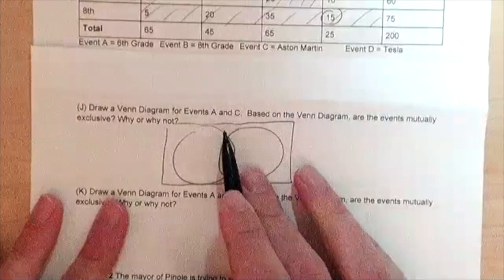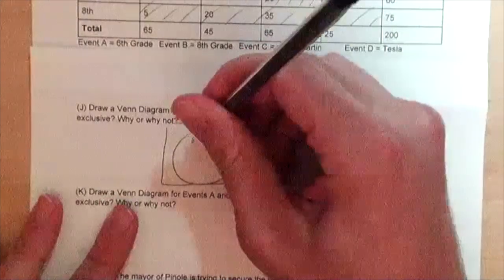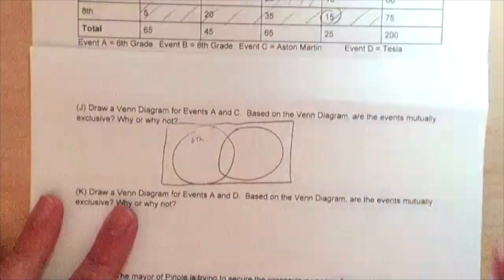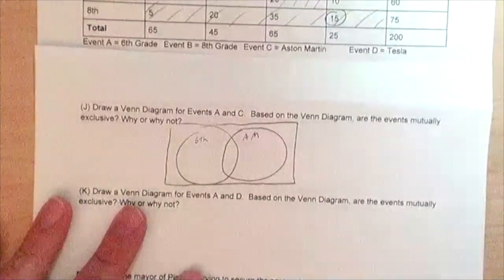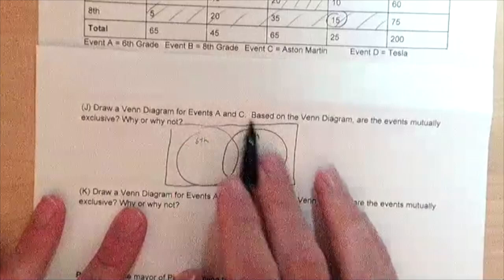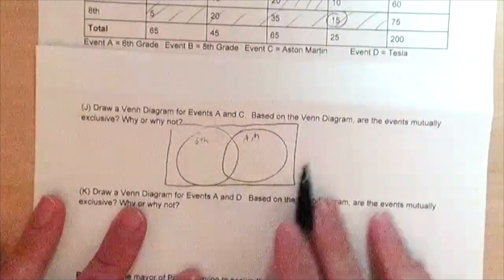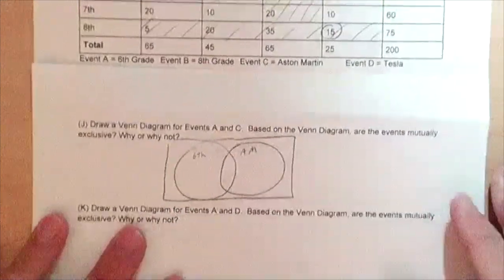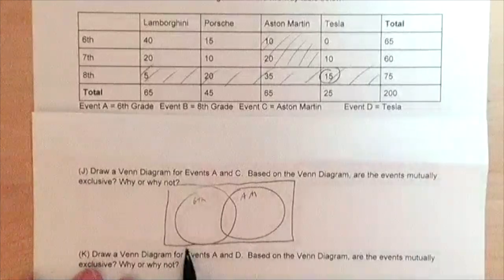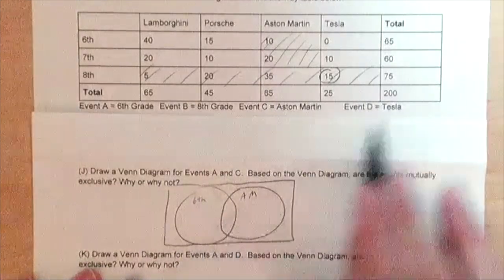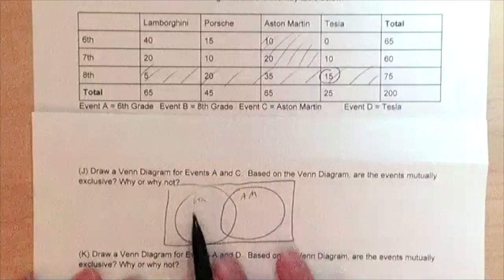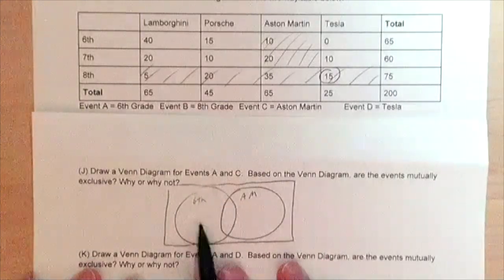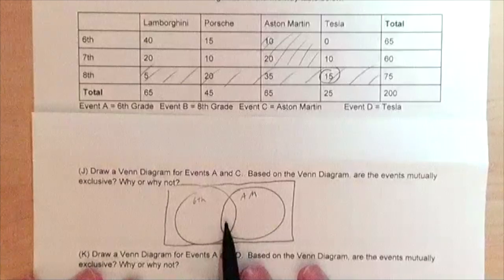And we can say that A is the first circle, or sixth grade, and C is the second circle, which is the Aston Martin, right? All we would have to do is put in the sixth graders here and the Aston Martins here. But we know that the best way to do a Venn diagram is start in the middle. And the reason is, we see that there's 65 students who are in sixth grade, but we don't put 65 here, right? Because we have to put the intersection first.